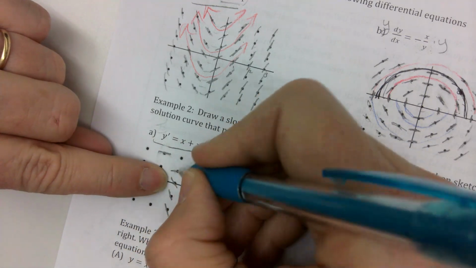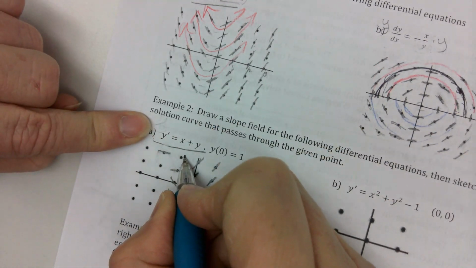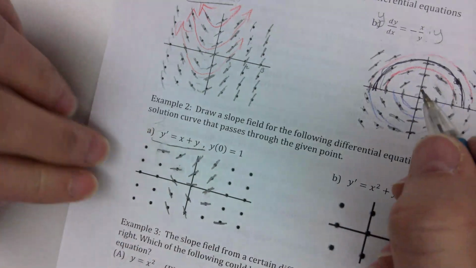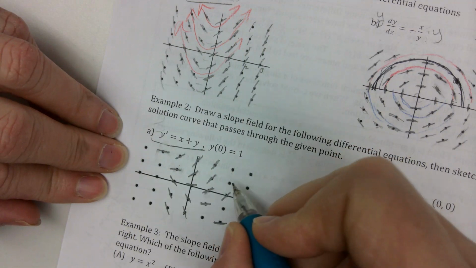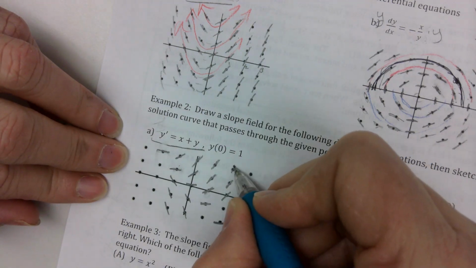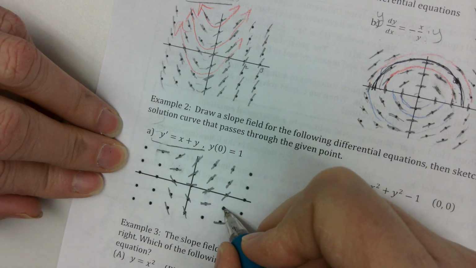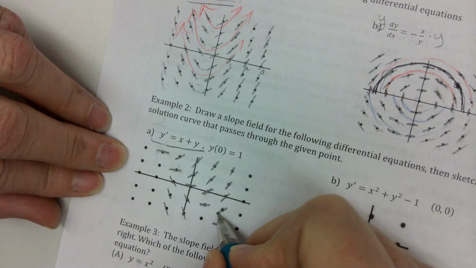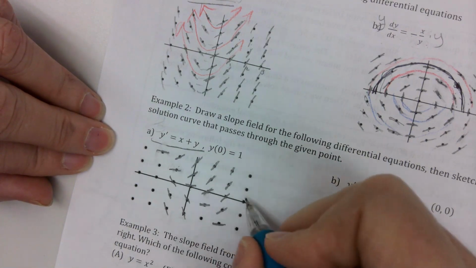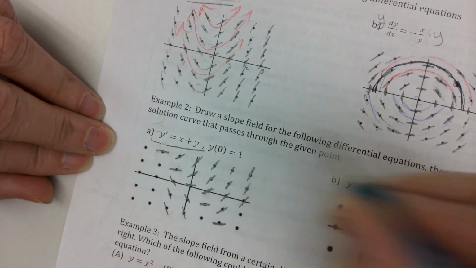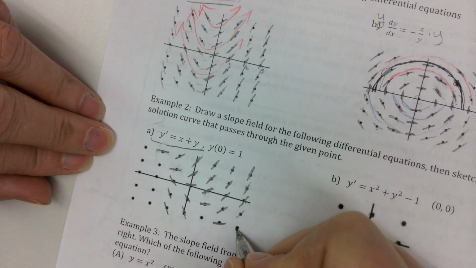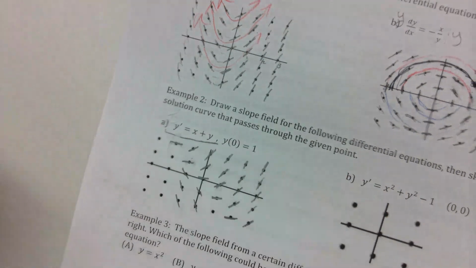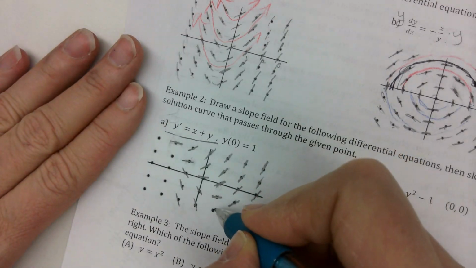What about negative 1 plus 2? 1. 2 plus 0, rise 2, run 1, 2 plus 1, 3, 4. 2 minus 1 is positive 1, right? 1, 2, 3 plus 0, 3, 4. Very steep. 3 minus 1, 2. 3 minus 2, 1, 45 degrees.